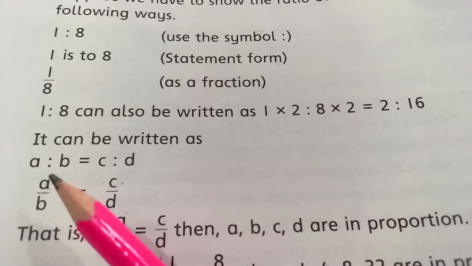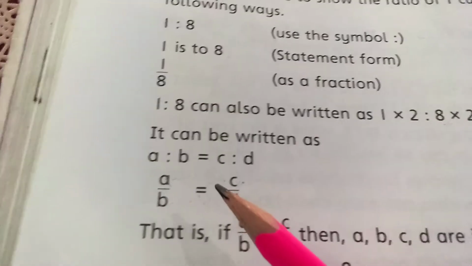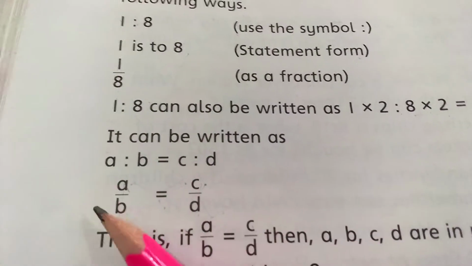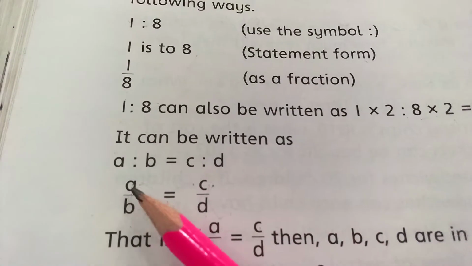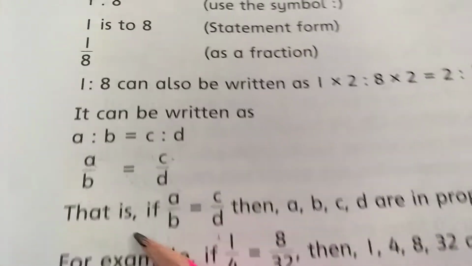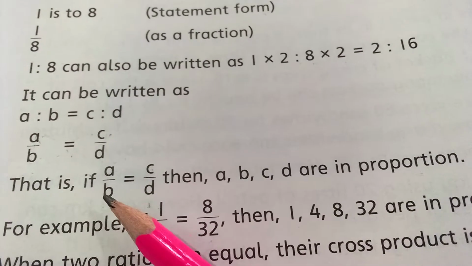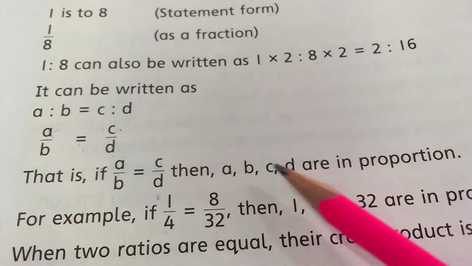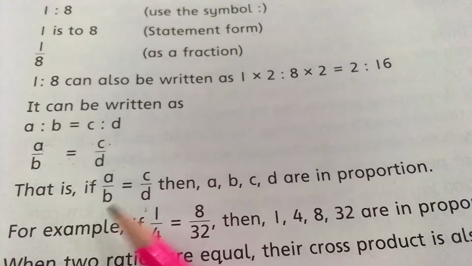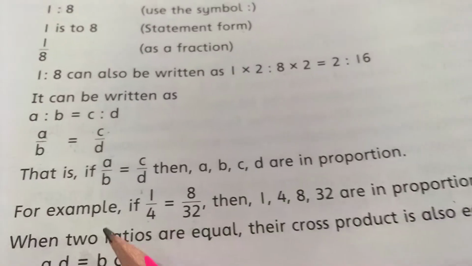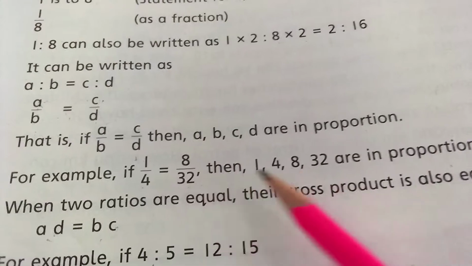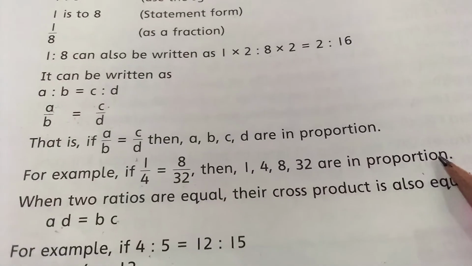It can be written in general form. Now I will tell you the general form. A is to B equals C is to D. It can be written in fraction form: A upon B equals C upon D. That is, if A upon B equals C upon D, then A, B, C, D are proportions. For example, if 1:4 equals 8:32, then 1, 4, 8 and 32 are in proportion.